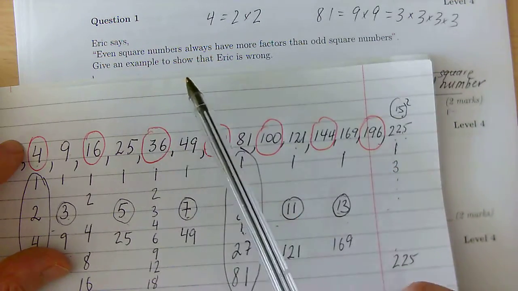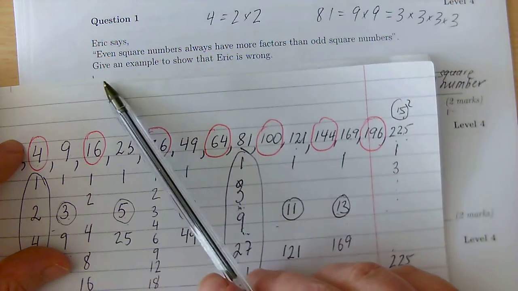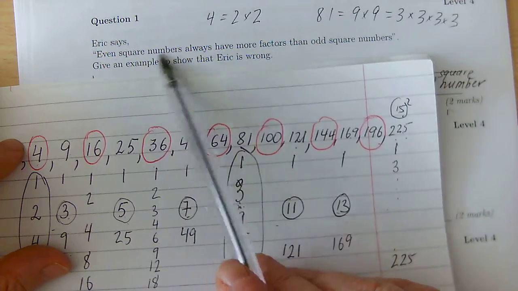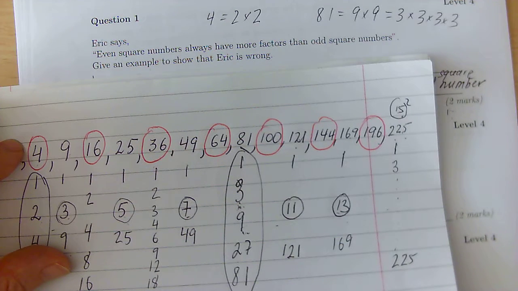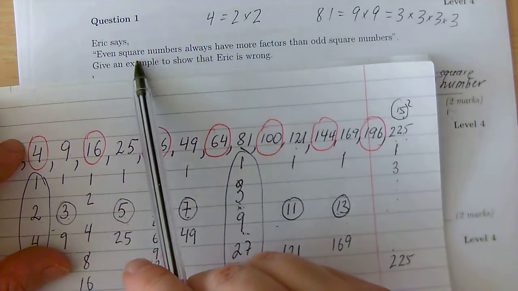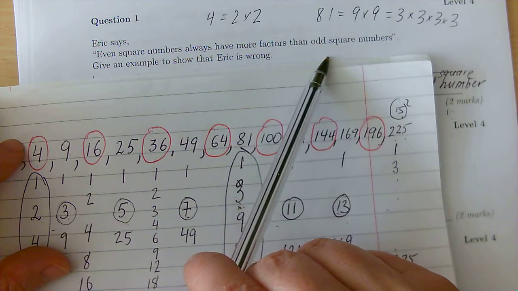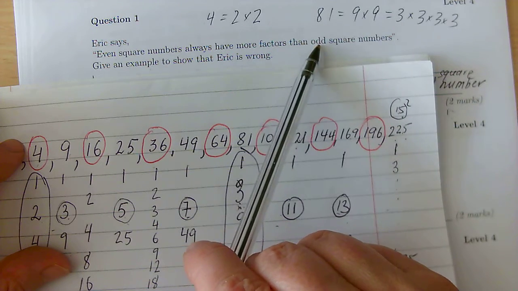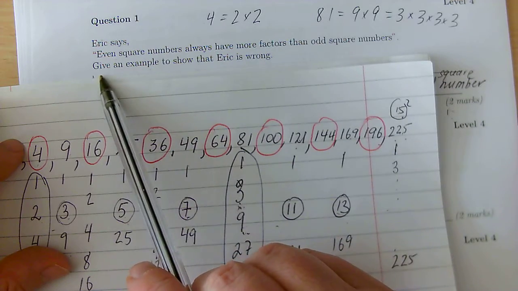You don't need to write that Eric is wrong, because you've been told already that Eric is wrong. That is a wrong statement. Everything you have to do is to find examples of 2 square numbers. One of them will be even and the other odd, and the odd one will have more factors than the even one.